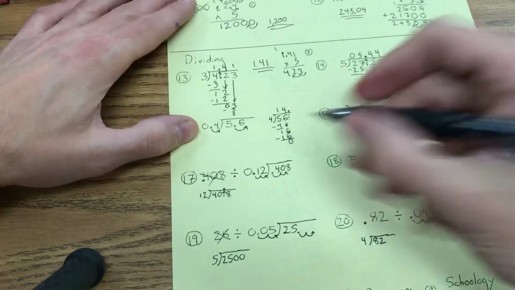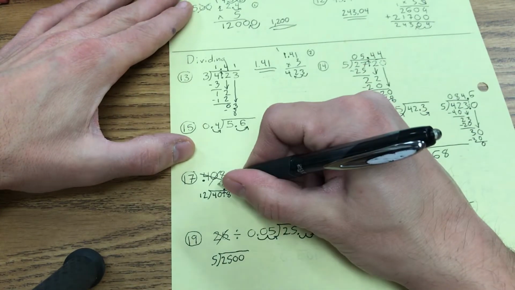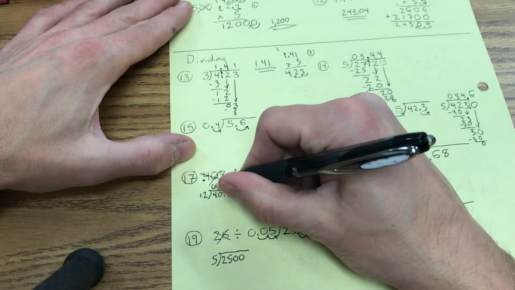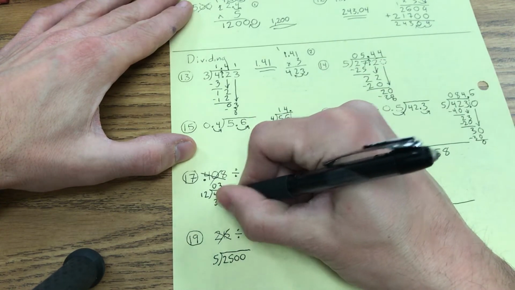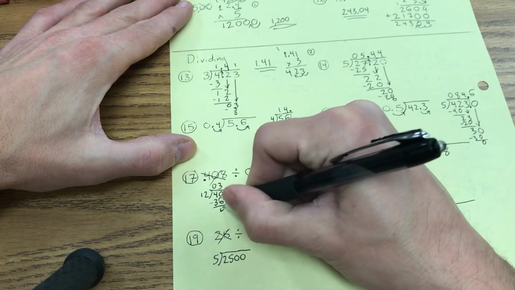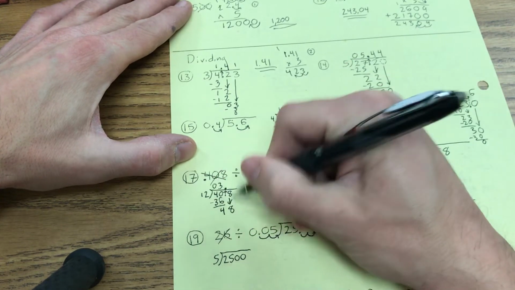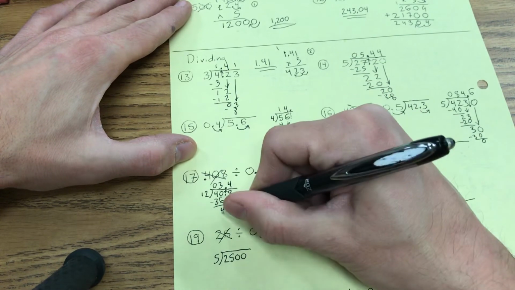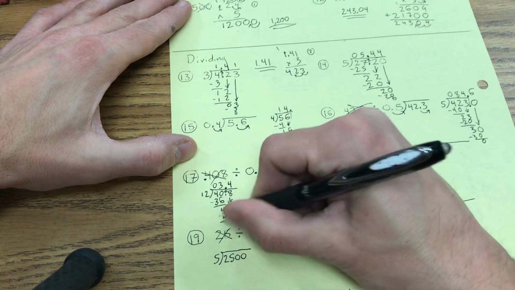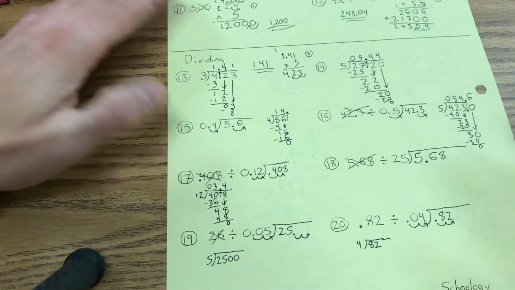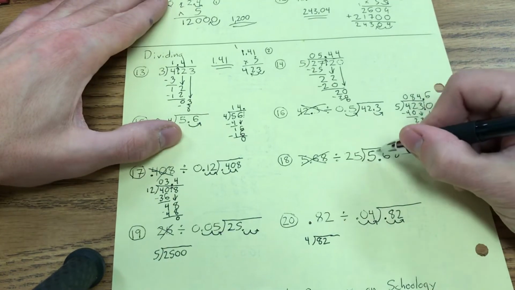Over here, 12 goes into 40 3 times. Okay, put your 3 there. Sorry, 3 times 12 is 36. Minus that, I have a 4. Decimal's already there. I bring down the 8, 48. Oh, this is a nice, easy one. 12 into 48, 4 times perfectly because that'll give you 48, and I'm zeroed out. 3.4.